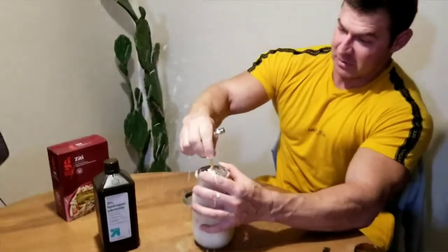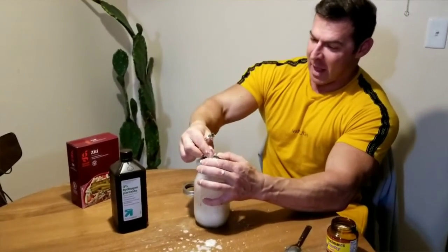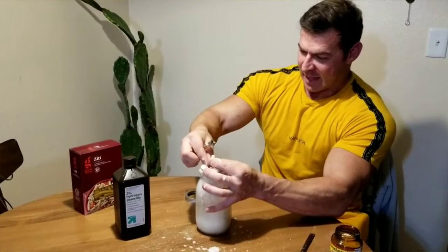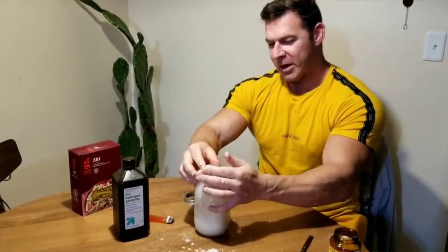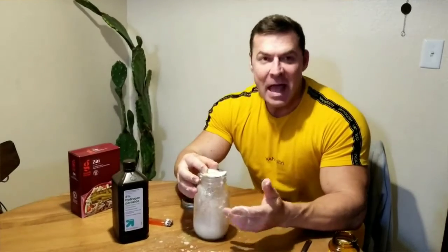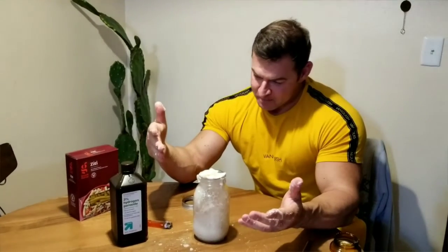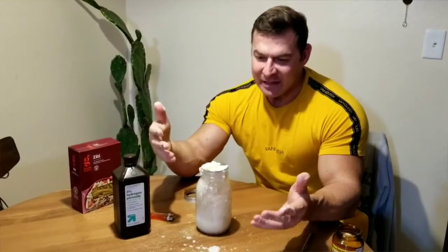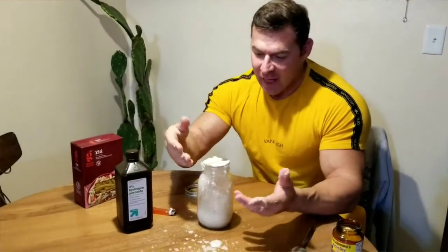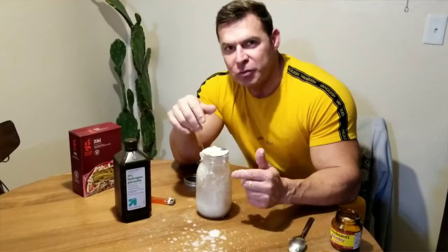Oh shoot! Well, guys, this is science. This can happen too, as you saw in the beginning. We had the gas coming through. The ziti just burned a little bit. I may have used a little bit too much yeast.